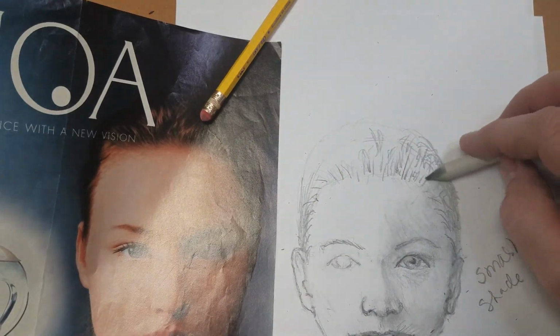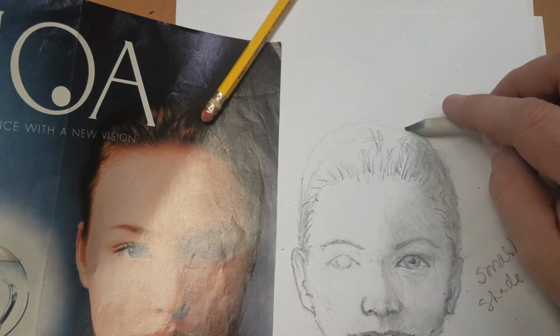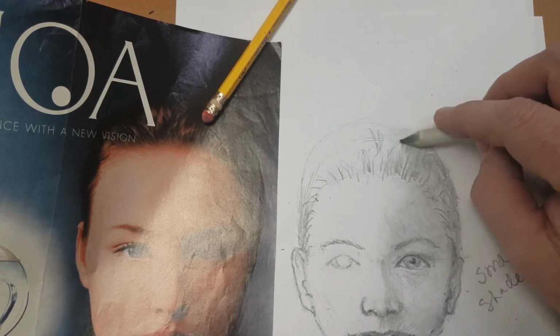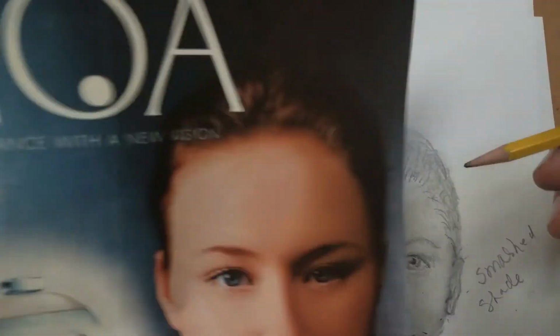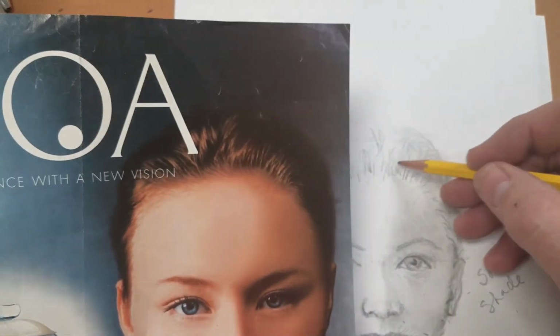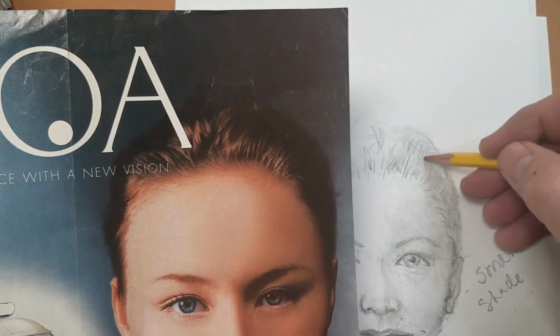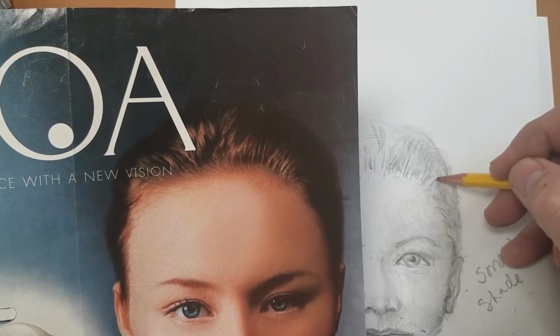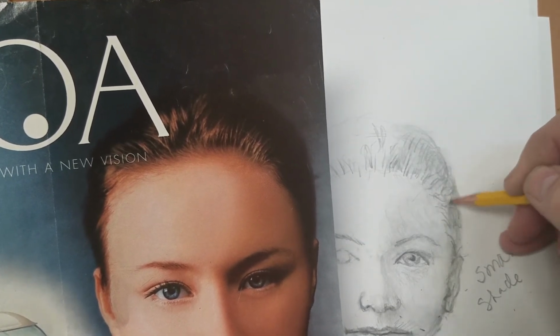I want to show you one more thing in regards to hair. I'm not going to finish this hair on this person, that is. Look at your image, it's darker right through there. So go through there, put some different lines. And we're going to do that.